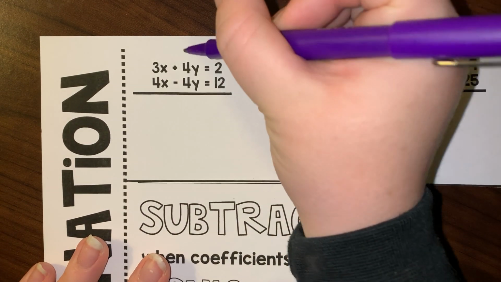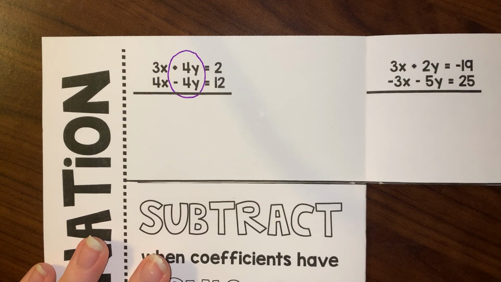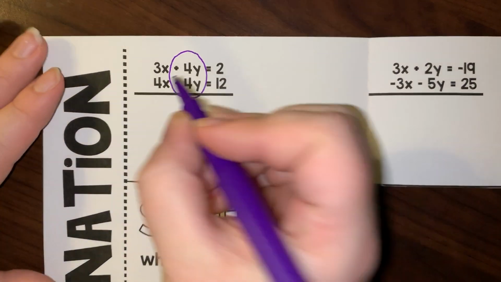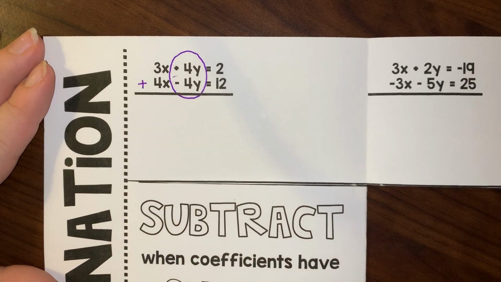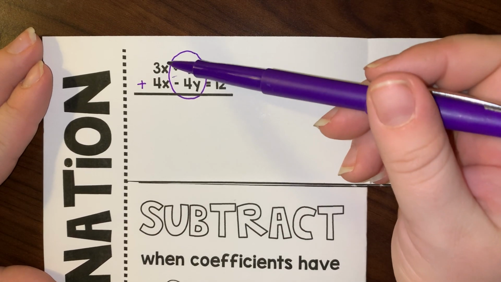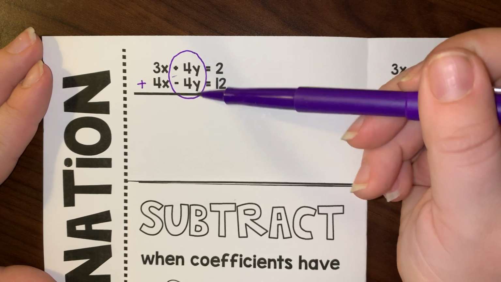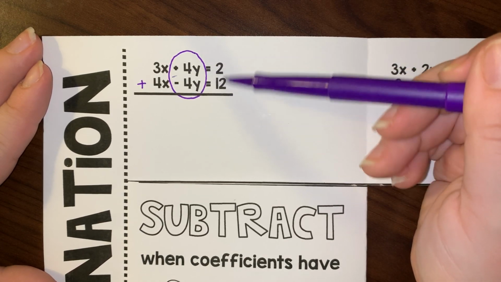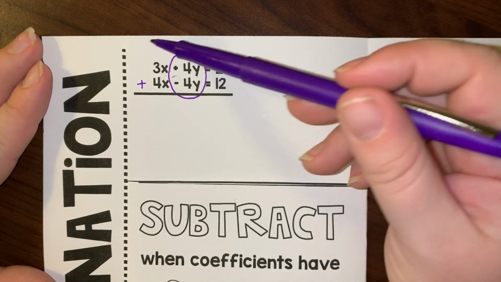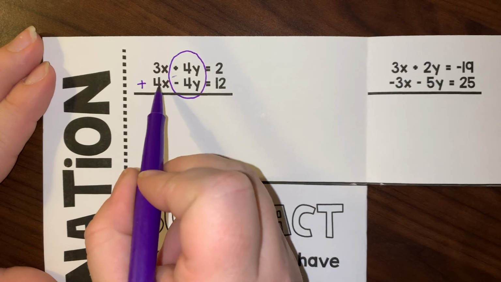If you look closely, our terms with y have the same coefficient of 4, but they are opposites. We have plus 4 and we have minus 4. This is perfect. So what we're going to do is add straight down with these two equations. When we do this, we need to make sure that our terms are aligned. We have our x's together, our y's on top of each other, and our constants together. This is the format you want to start off in. So you can literally just add straight down.